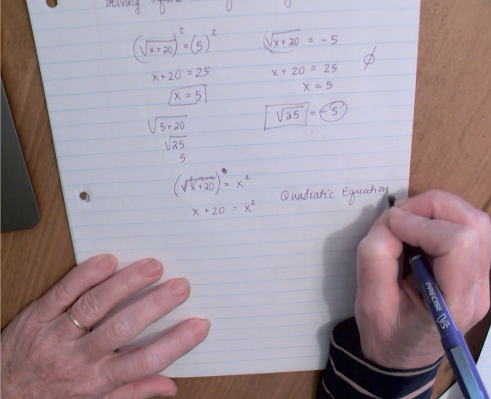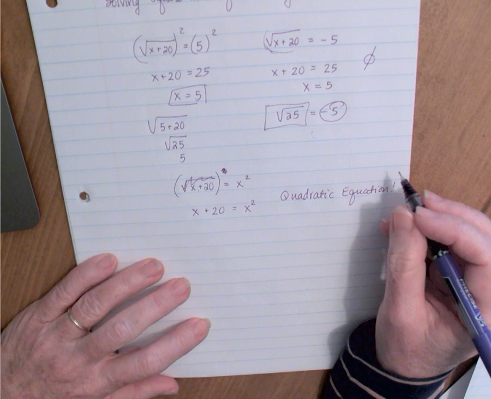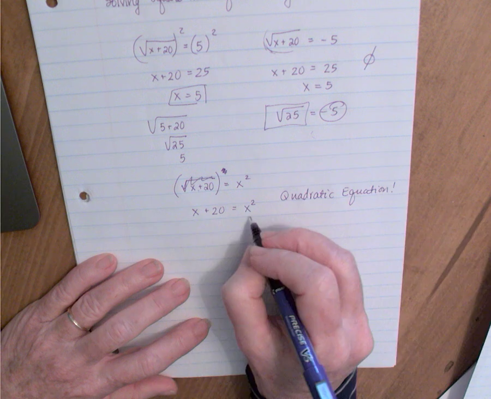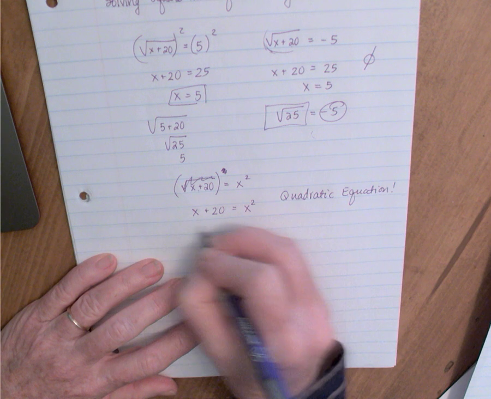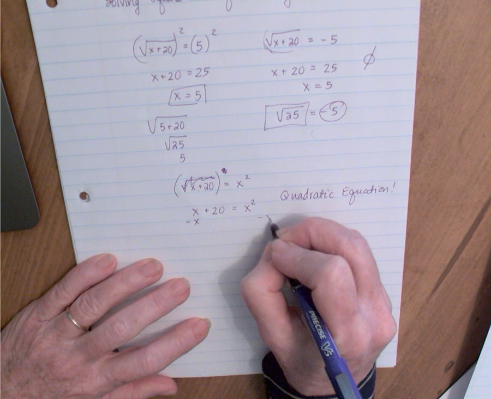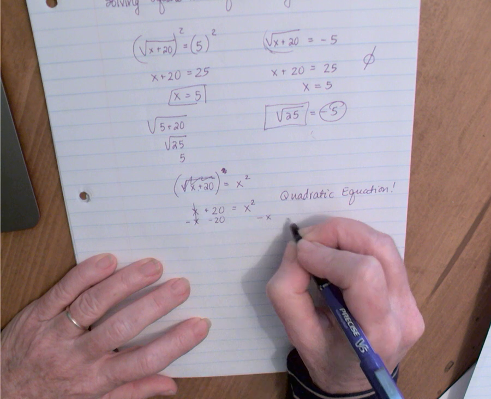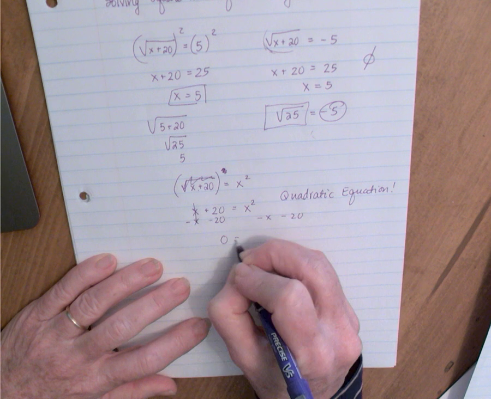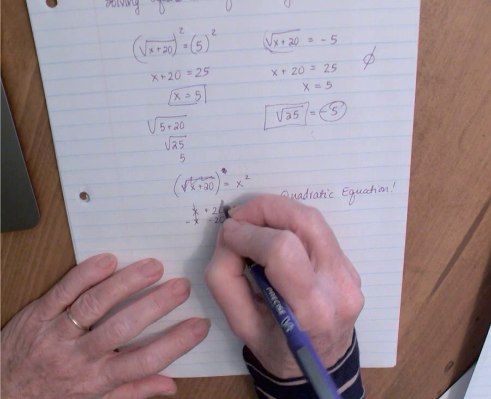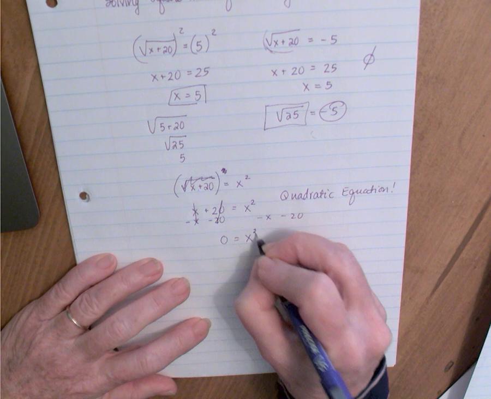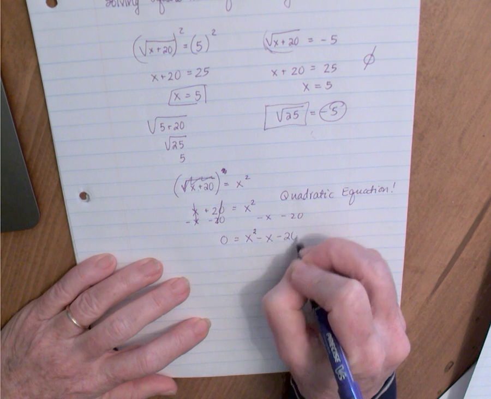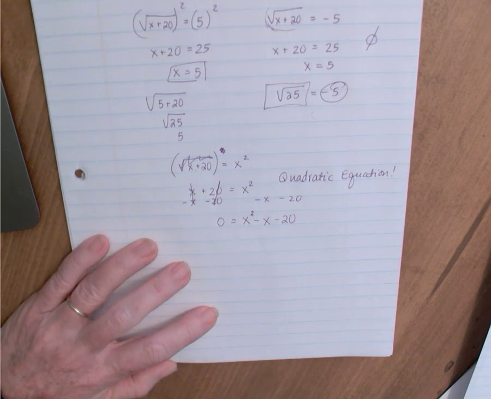But remember, for a quadratic equation, we're going to use the zero product property. So I want to set this equal to 0, so I'm going to subtract x from both sides. I'm going to subtract 20. So on the left-hand side, I have 0, right? They cancel out. And on the right-hand side, I don't have any like terms. So I just have x squared minus x minus 20.